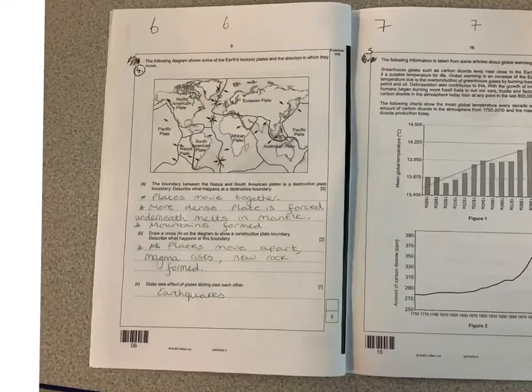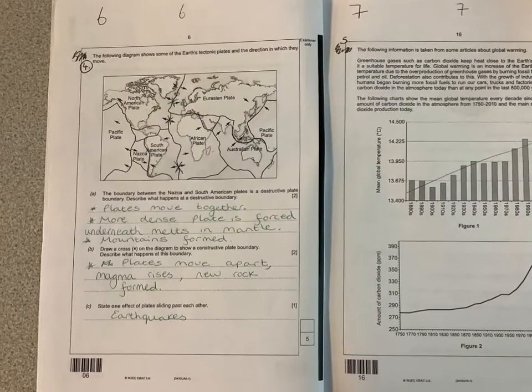Getting a little bit more complicated now. So this question was looking at two plate boundaries and it mentioned they were destructive plate boundaries. Describe what happens to these plate boundaries. So I've got 3 bullet points. Remember, write everything you know about it. So at a destructive plate boundary, the plates move together. The more dense plate is forced underneath and melts in the mantle. Mountain ranges are formed.